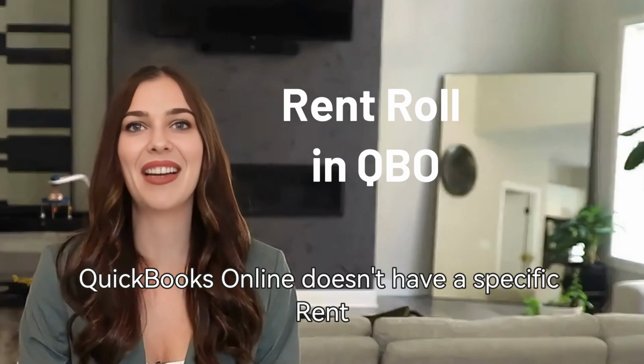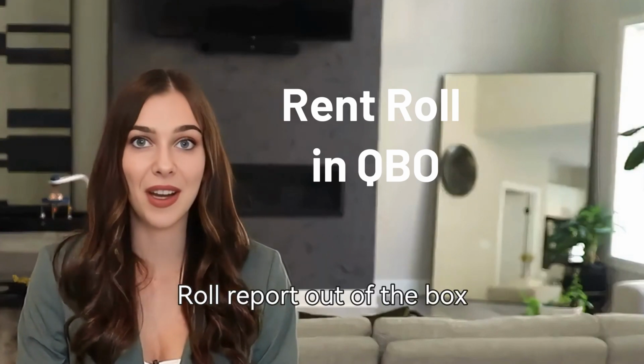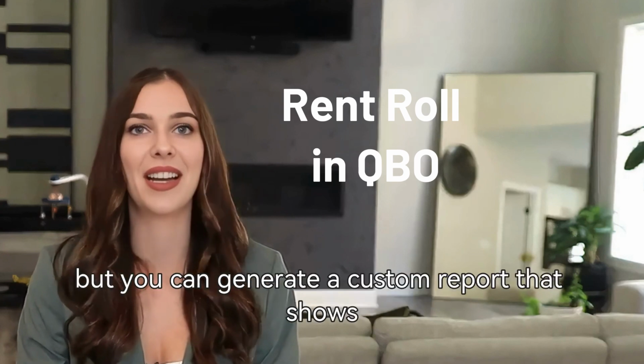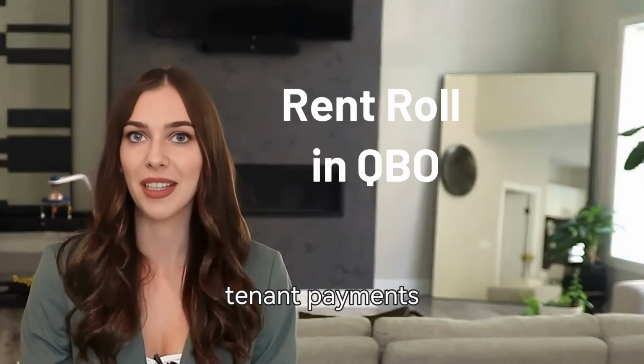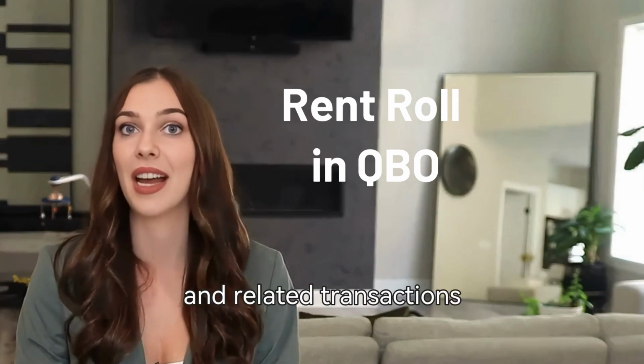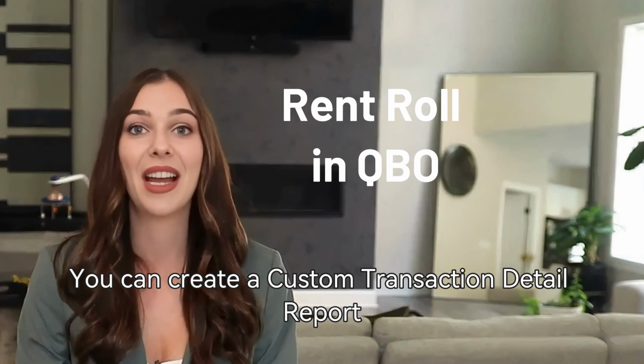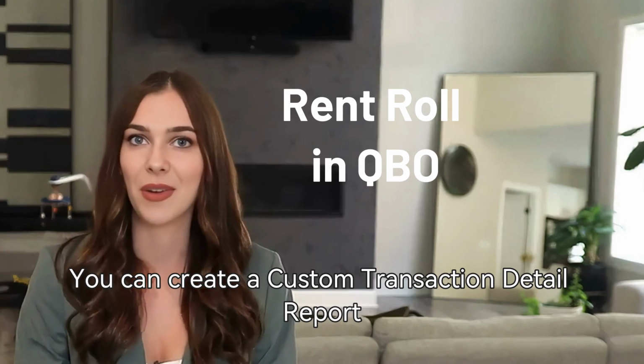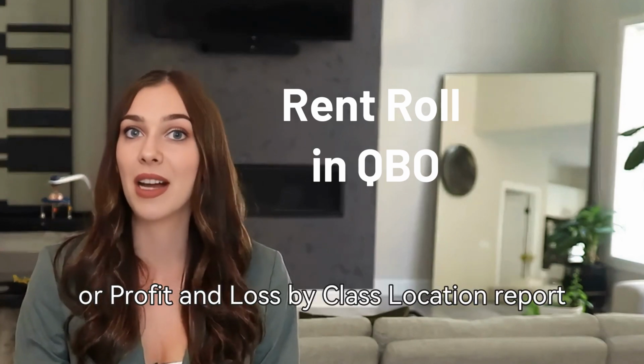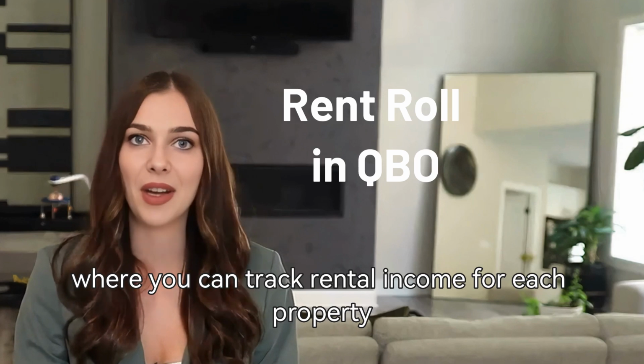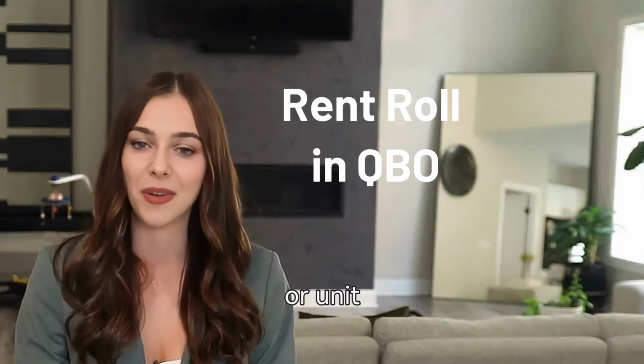QuickBooks Online doesn't have a specific rent roll report out of the box, but you can generate a custom report that shows tenant payments, balances, and related transactions. You can create a custom transaction detail report or profit and loss by class/location report, where you can track rental income for each property or unit.